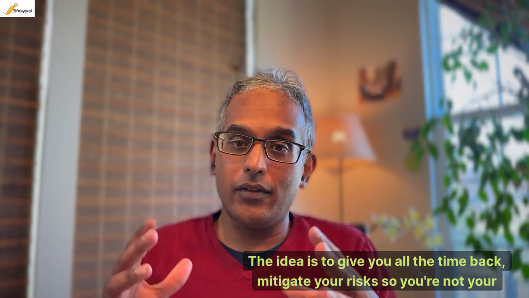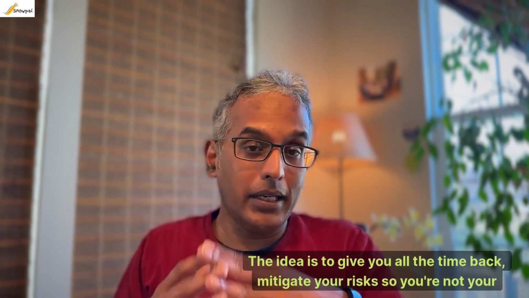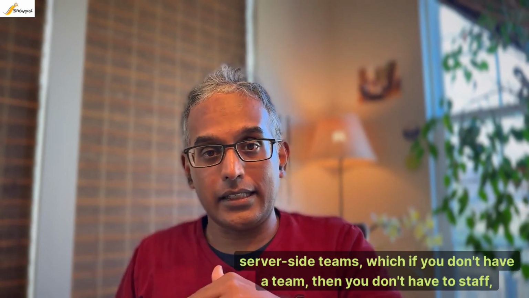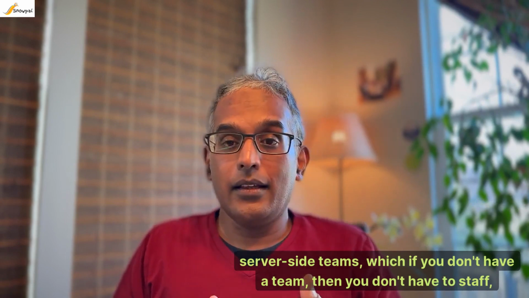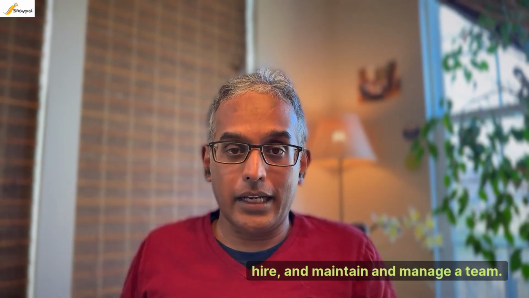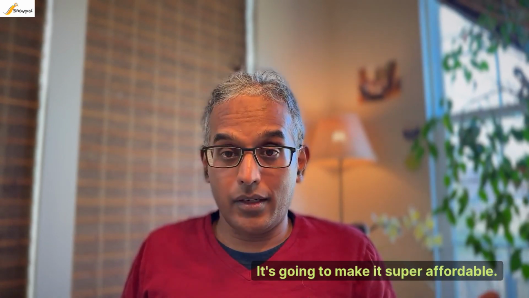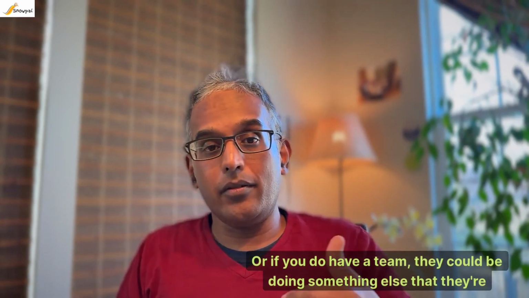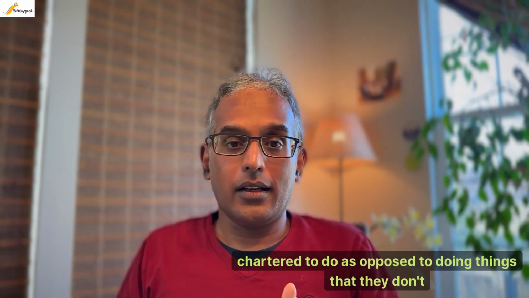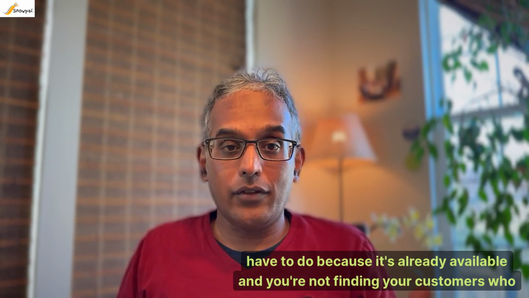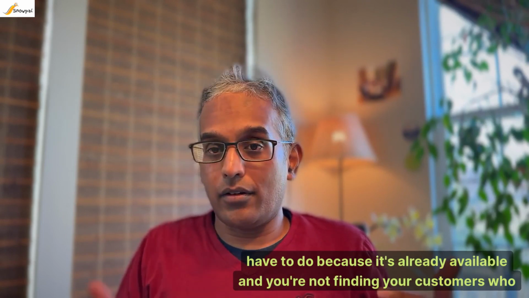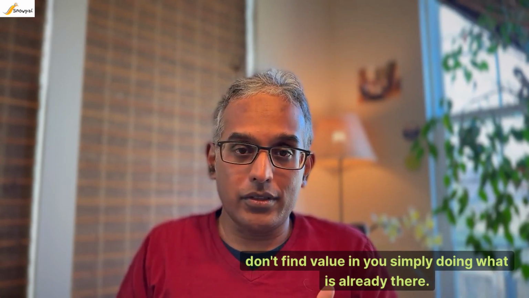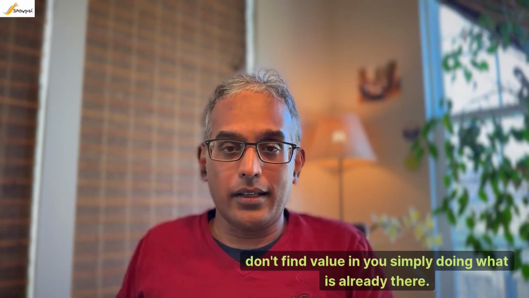The idea is to give you all the time back and mitigate your risks. If you don't have a team, you don't have to staff, hire, maintain and manage a team, so it's going to be super affordable. Or if you do have a team, they could be doing something else that they're chartered to do, as opposed to doing things that they don't have to do because it's already available, and your customers wouldn't find value in you simply doing what is already there.